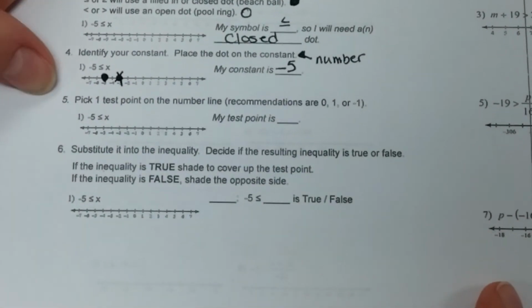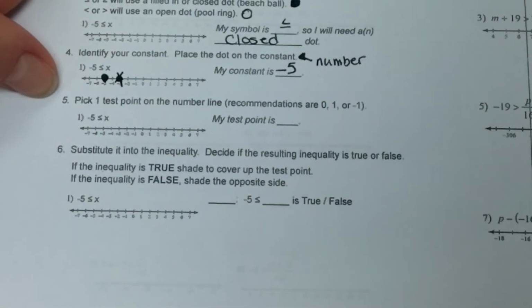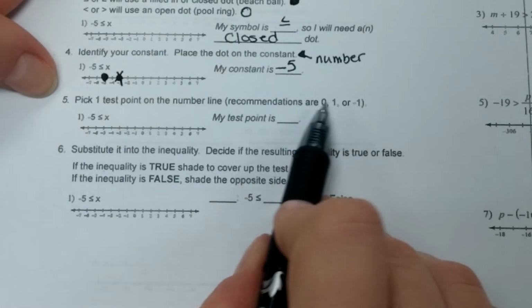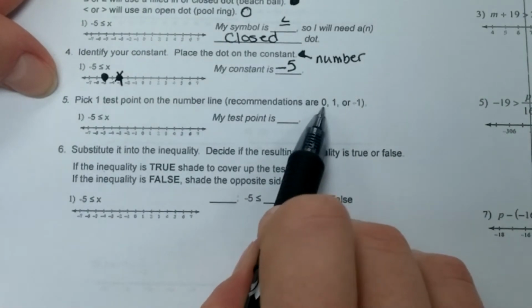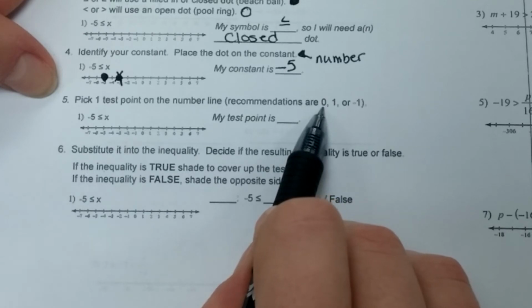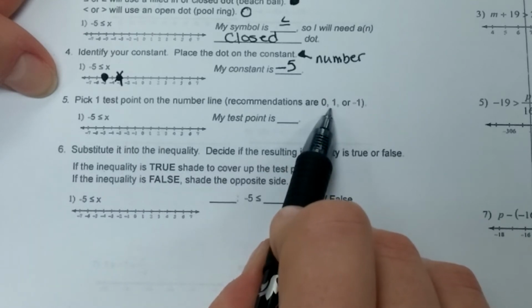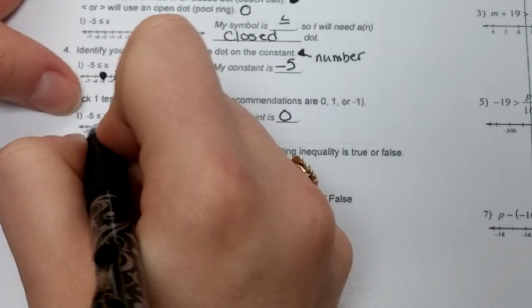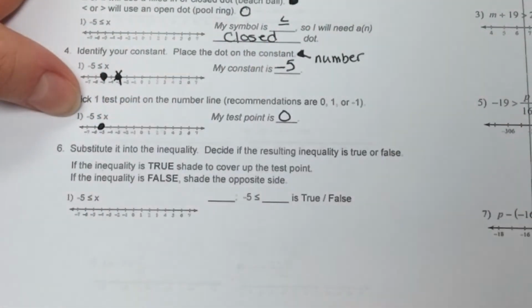All right. Number 5, pick one test point on the number line. Recommendations are 0, 1, or negative 1. So really, I like to use 0 first. But if I have my dot on 0, I can't use 0. So then I'll try 1. Okay. So I'm going to use a test point of 0. And I still have my dot on negative 5.